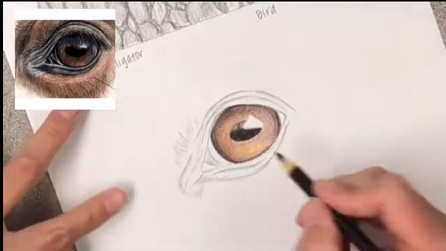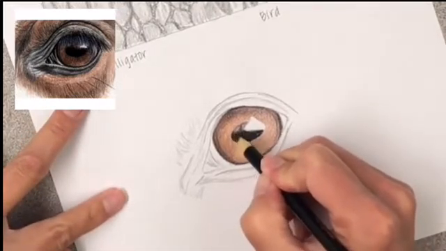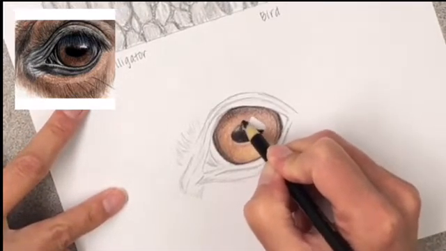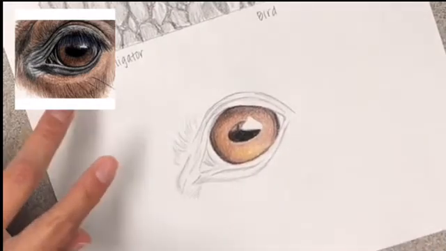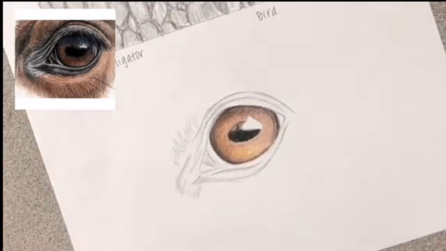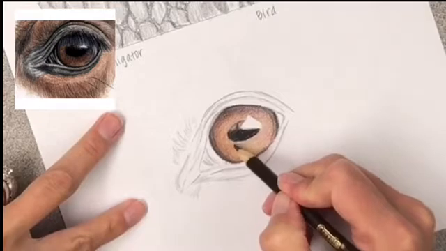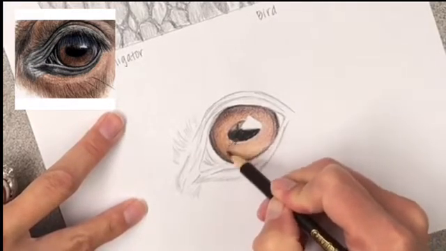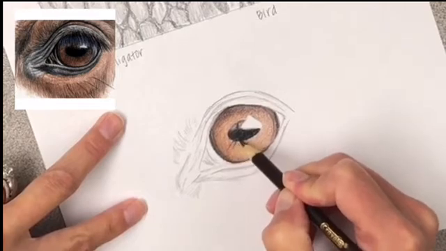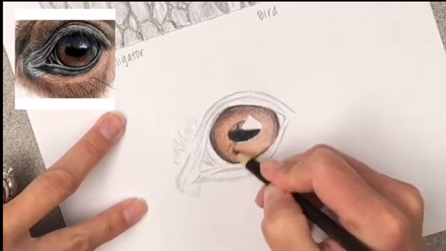Another detail that I see when I'm looking at this eye is in the iris, I see a little bit of some pattern coming out from it. So I'm going to use this darker brown, and we can see a little bit of these lines that come from the iris here. So I want to pull in some of those. When I'm looking at them, they extend out in different lengths.